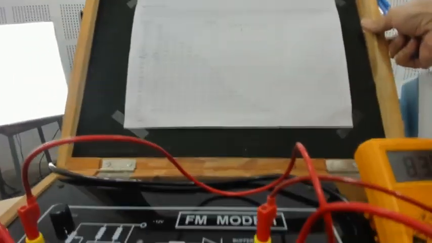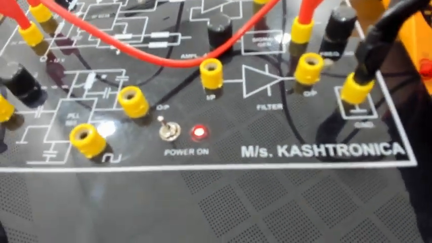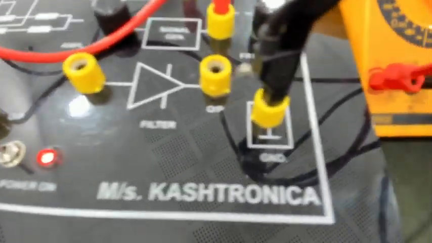So this is the Bessel's function, which is used to indicate the number of sidebands from the modulation index that you have calculated using the readings, that is F2 minus F1 and F2 plus F1. This is the Bessel's function that you are going to use for calculation of the number of sidebands.